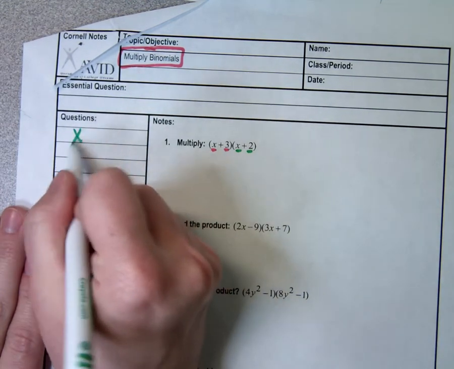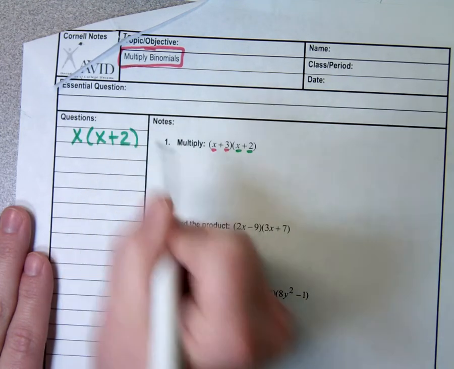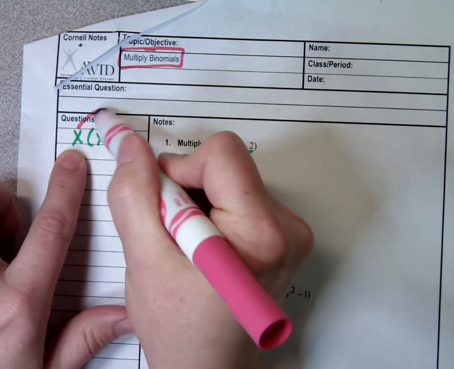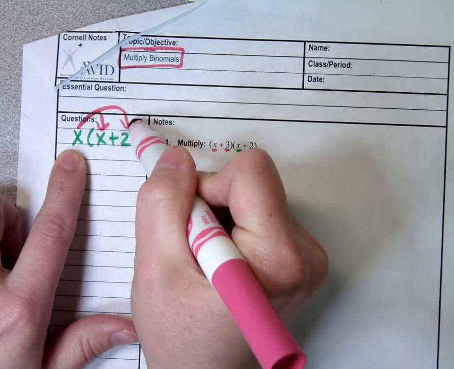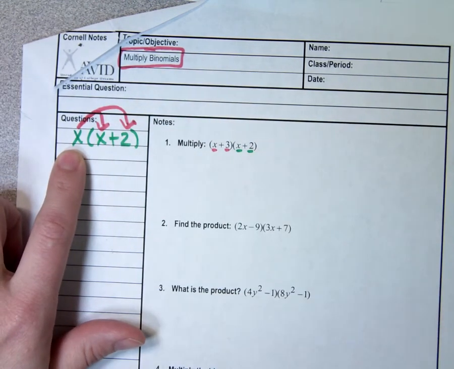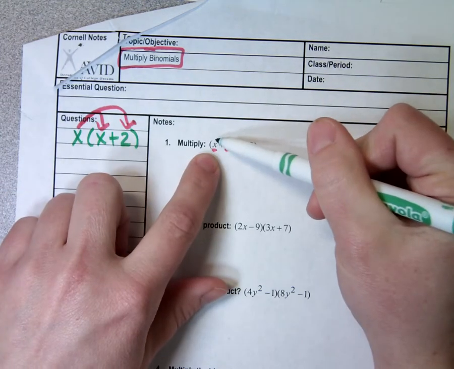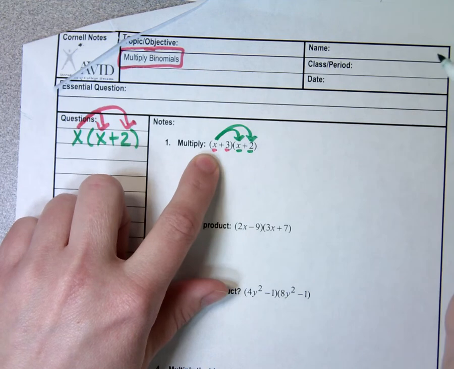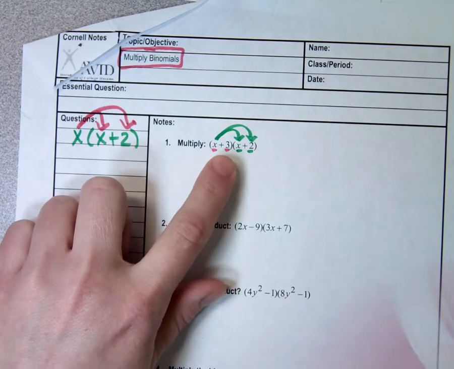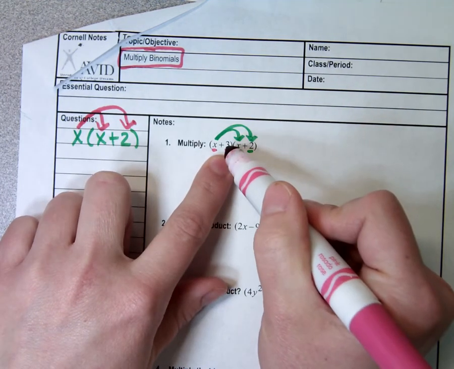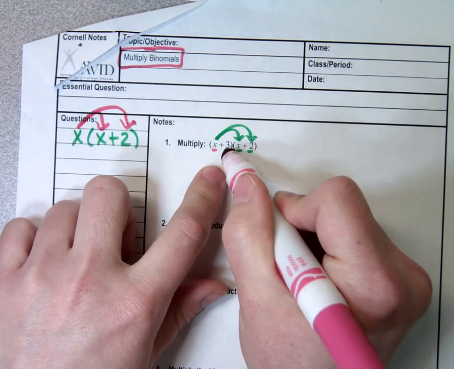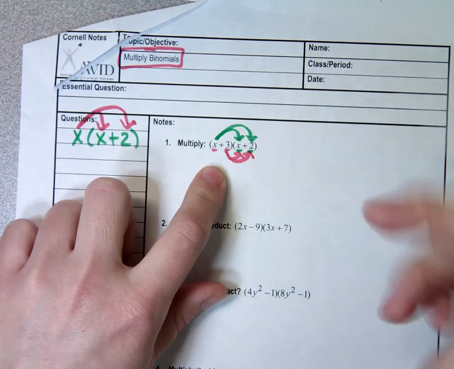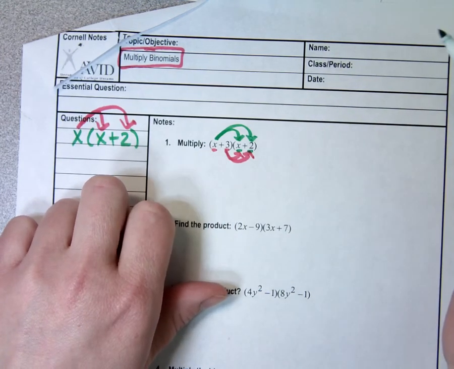So if I had just this right here, what would I be distributing? I would distribute the x with that x and with that 2. So that's kind of how I do this here. I take this first x and I multiply it with everything inside the second set of parentheses. And then I still have to distribute the 3. I need to distribute the 3, so I'm going to multiply the 3 with everything inside the second set of parentheses.